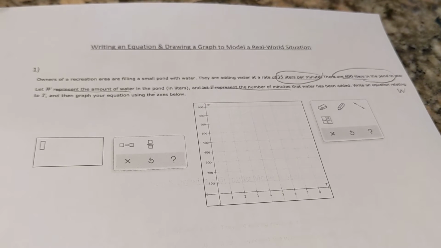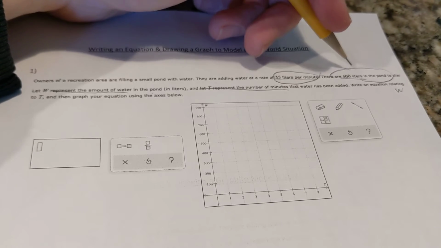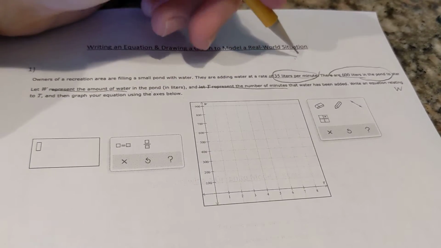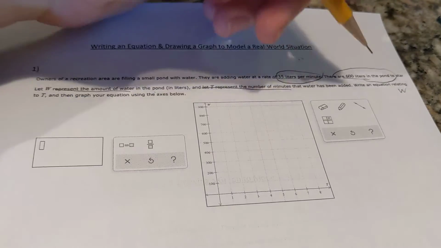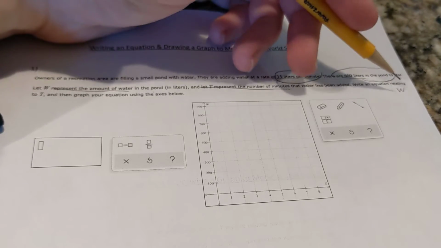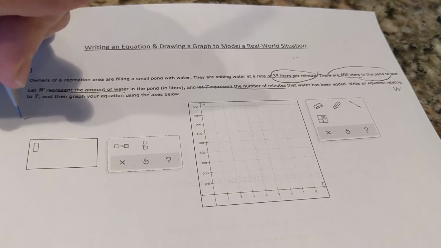Write an equation relating W to T, and then graph your equation on the axes below. Okay, so what's going on here is you start with 600 liters in the pond. So before they start filling up the pond, there's 600 liters of water in there, and then it's 35 per minute. All right, so the question says write an equation relating W to T. So the W comes first. That means it's going to come first in our equation.